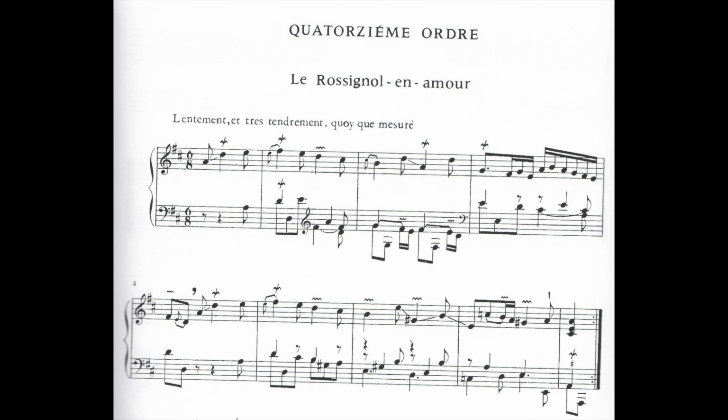So for example, the third mordente upon A is difficult to make at the same speed as the first, because the first we make with the index, and the third we make with the ring finger, and the ring finger is like a little sleeping. Good.